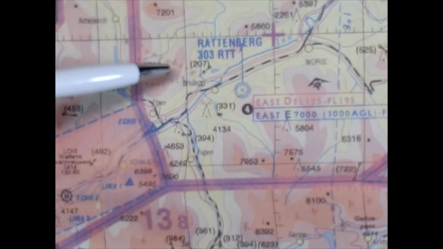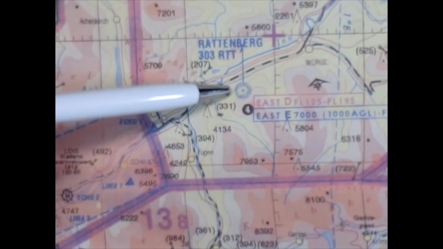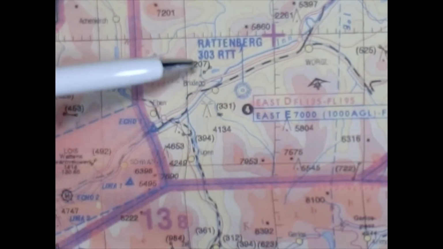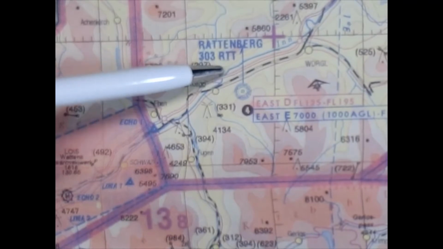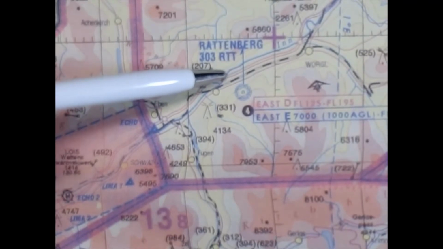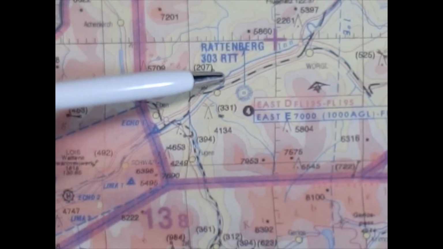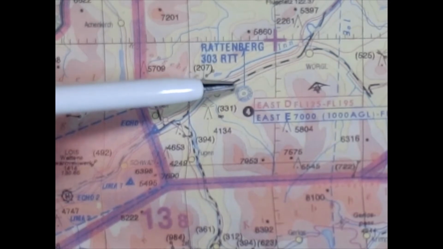tuning into and trying to identify Rottenburg NDB station. This is an NDB station on 303, and the identification code that will be broadcast by the station is Romeo Tango Tango, which can be played orally on an aircraft's beat frequency oscillator, or BFO.